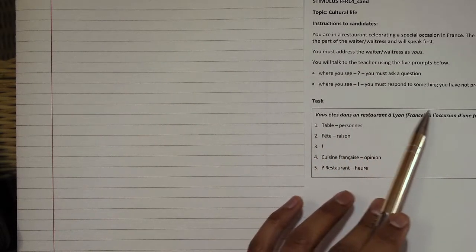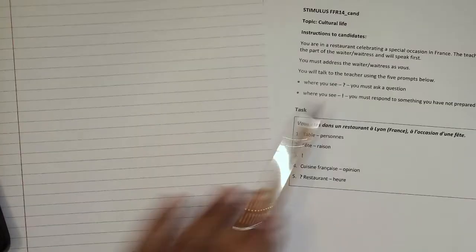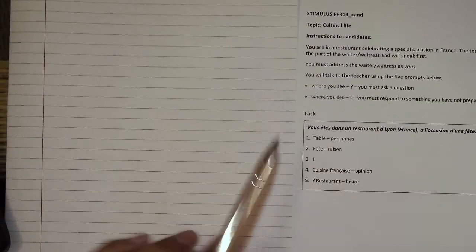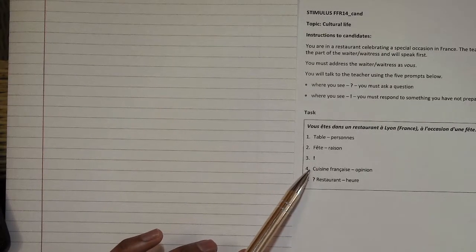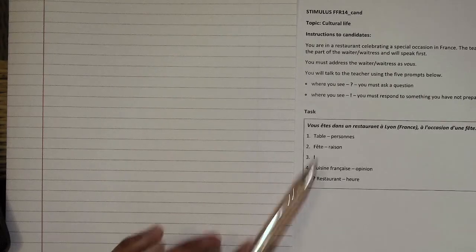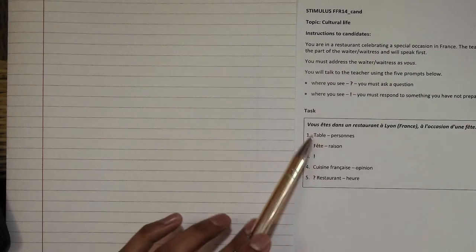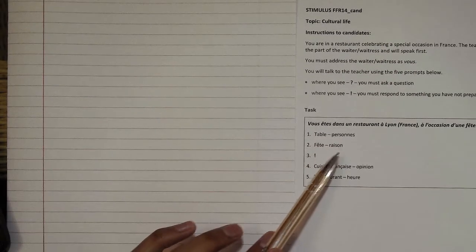So first thing to note is the situation: vous êtes dans un restaurant à Lyon, France, à l'occasion d'une fête. And we already know what it means because it says you're in a restaurant celebrating a special occasion in France. Where you see these numbers, 1, 2 and 4, that means the teacher will have a question related to that bullet point. So they'll ask you a question regarding table and person, and then hopefully your answer will match that question.